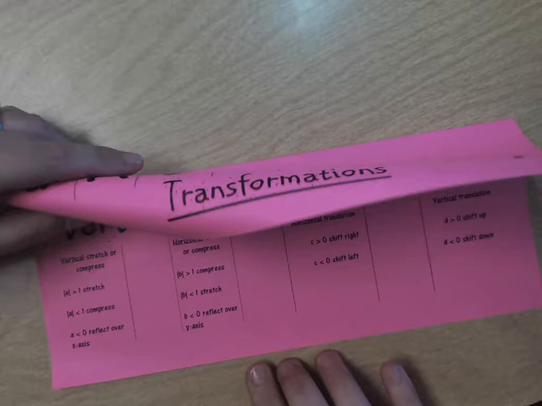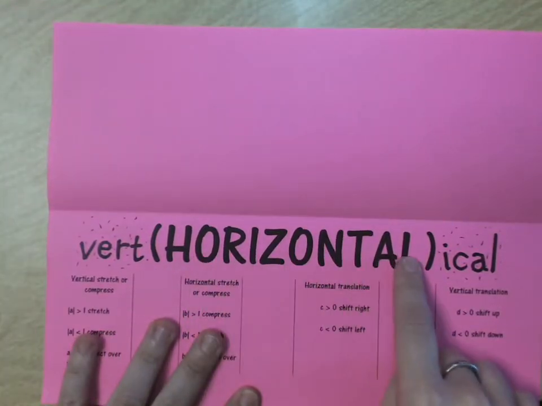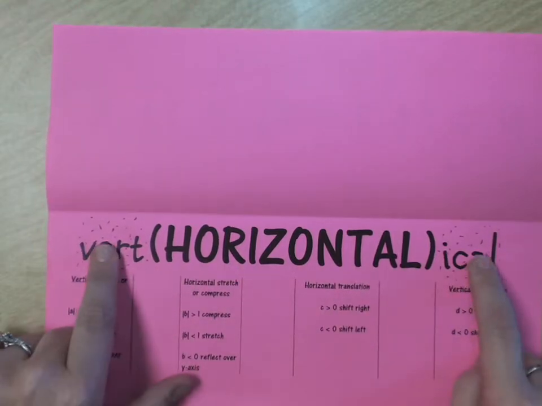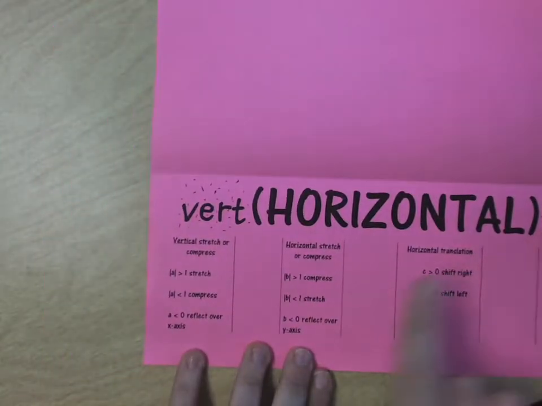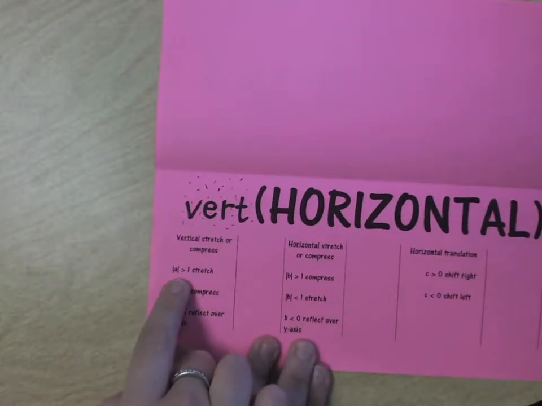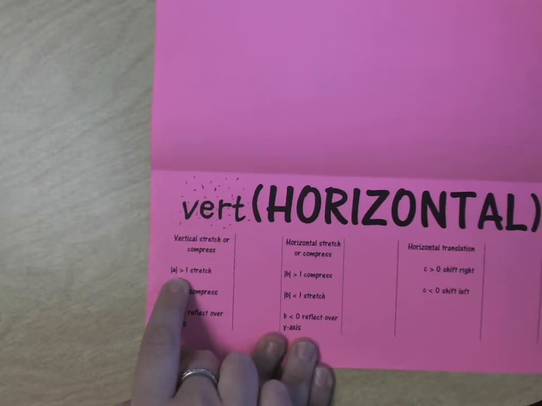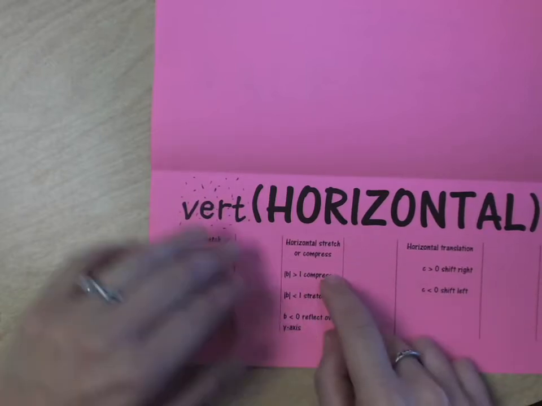Now if you open up your foldable, remember all the numbers that are inside the parentheses are horizontal shifts, and all the numbers that are outside the parentheses are your vertical shifts. When you have a number outside that is bigger than 1, like 2, 3, 4, or 5 halves, which is 2 1/2, that is a vertical stretch.